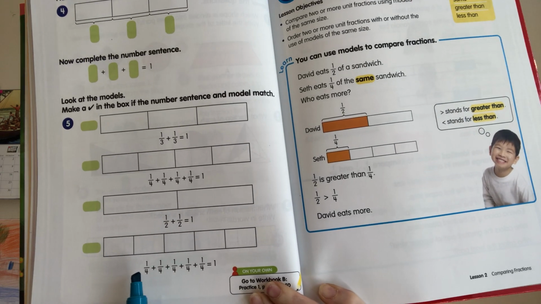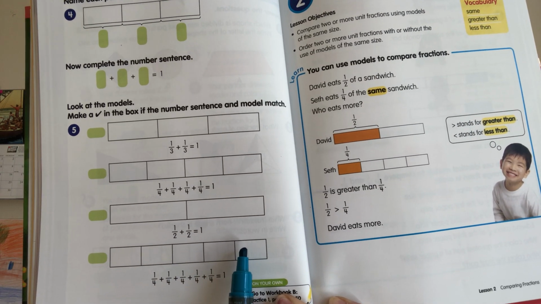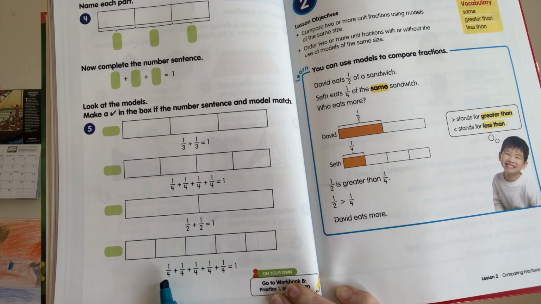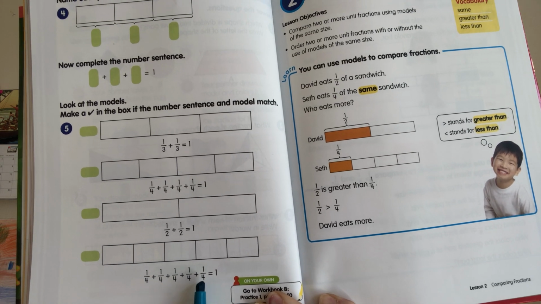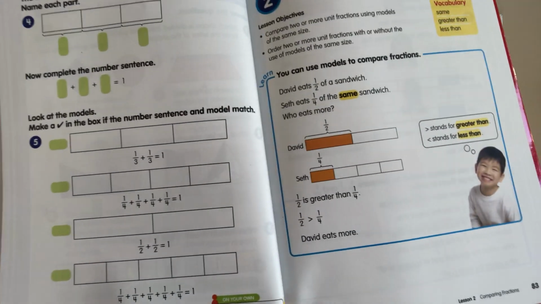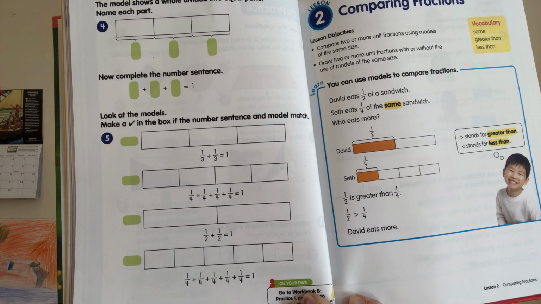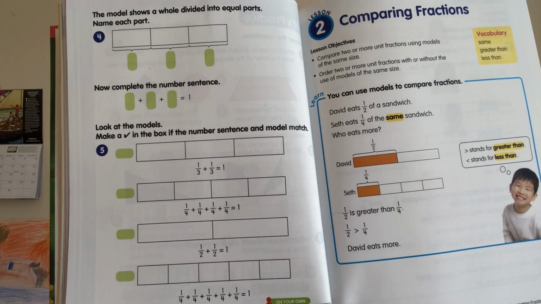Yes. And then the last one, we have 1, 2, 3, 4, 5 parts. So this should be 1 out of 5 parts. They have 1 out of 4 parts. So is this correct even already to the start? No, because you should have 1/5, not 1/4, because you have 5 parts in the whole. So that would not get a check.